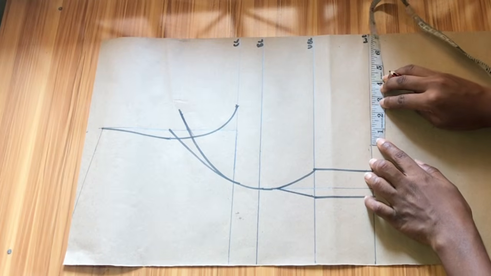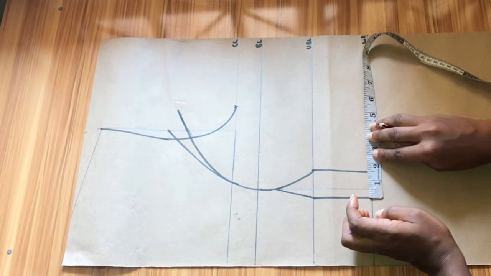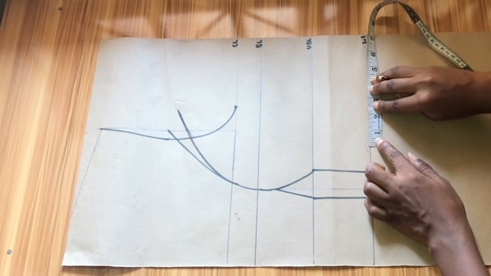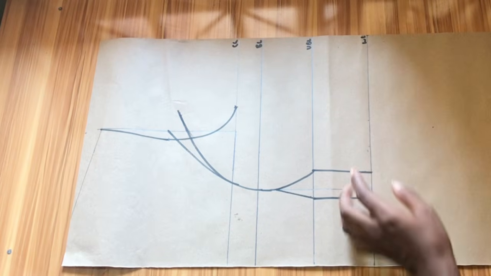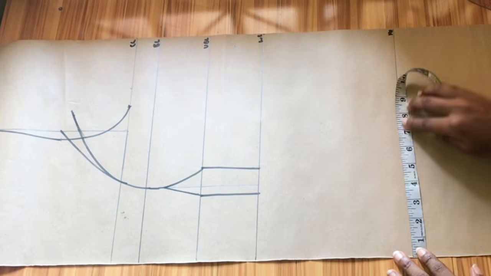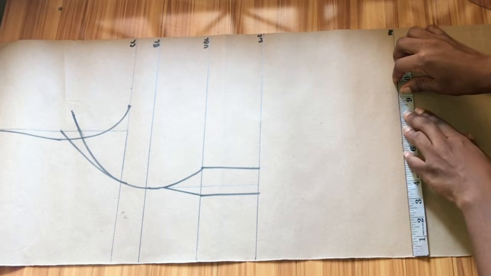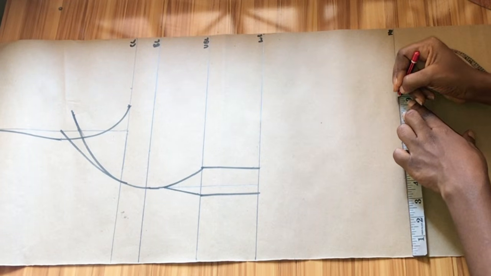On the hip line, I'm going to place my hip circumference divided by 4. So take note that I'm not adding any stitching allowance yet. I'm going to do that later. Okay. On the hip line, I'll place my hip circumference divided by 4. I'll also indicate that with a dot.